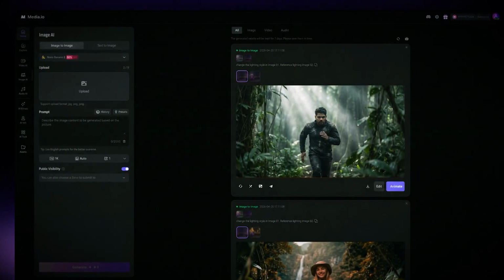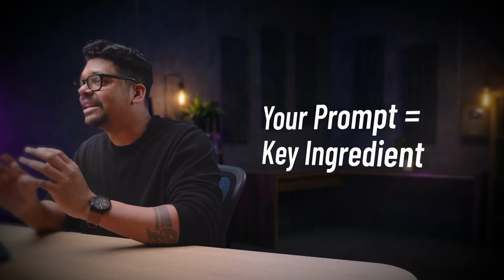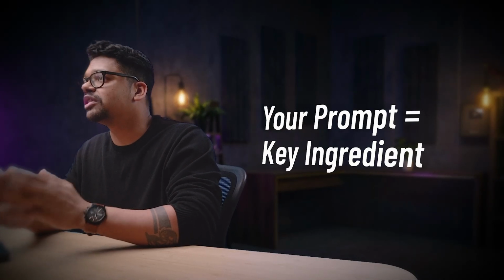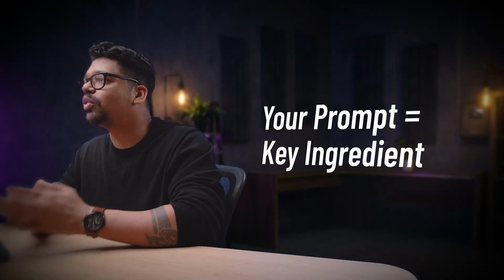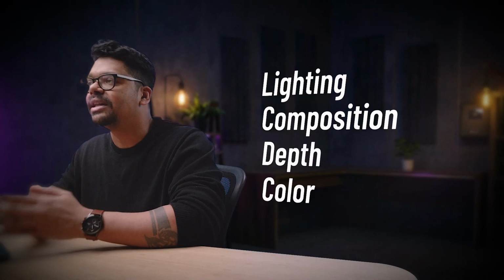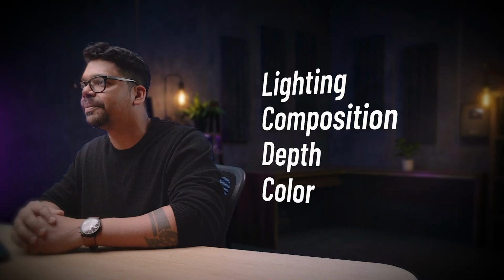In media.io, go to image to image and select Nano Banana 2. In terms of raw fidelity and prompt adherence, this is currently the industry gold standard. Now, let's talk about the prompt architecture. Your prompt is a key ingredient for a cinematic start frame. This is what separates a professional shot from a generic render. We are going to structure the prompt using the 4 critical pillars: the lighting, composition, depth, and color. This isn't just a list, it's a production checklist for that perfect frame.